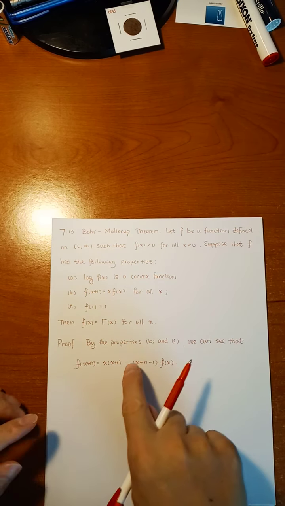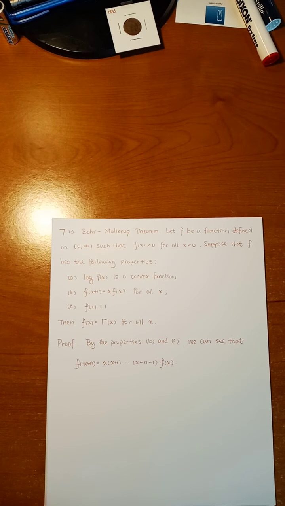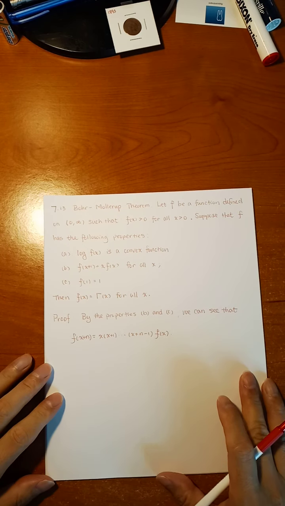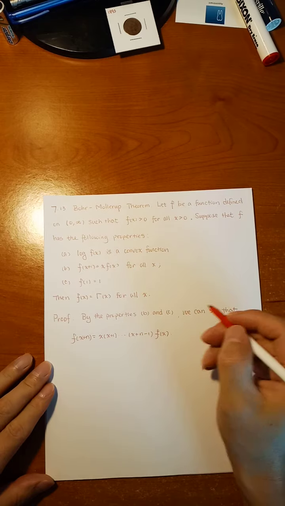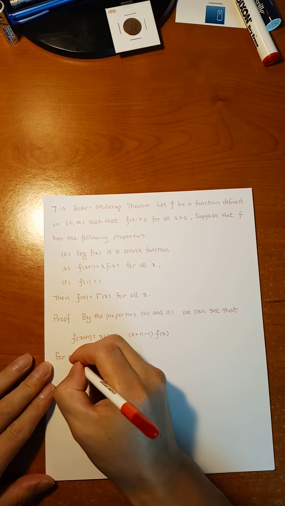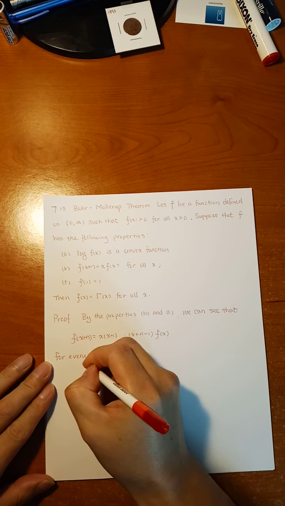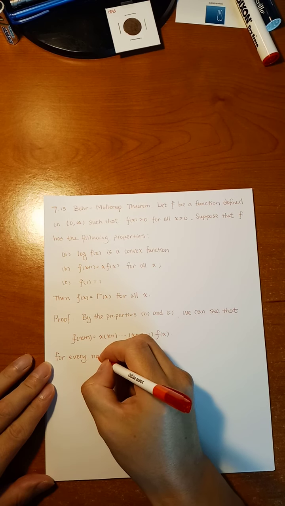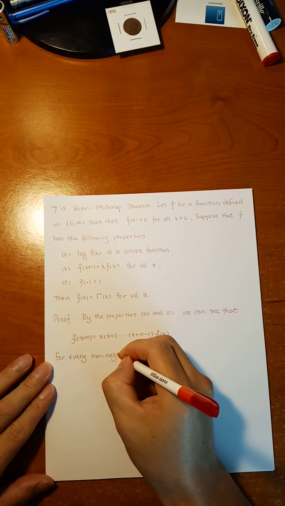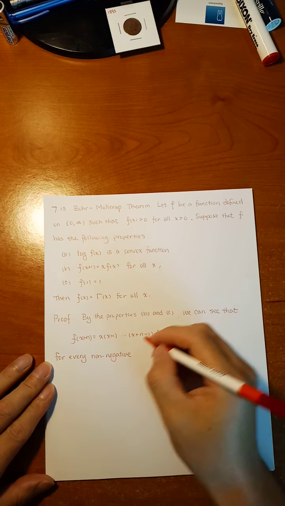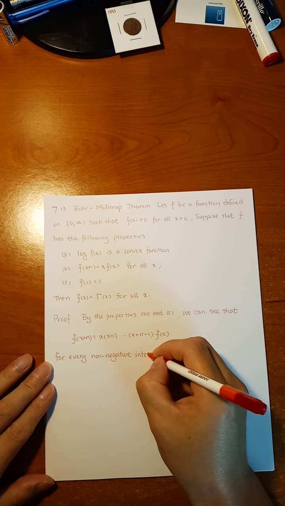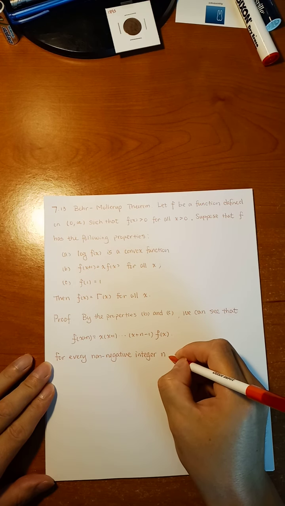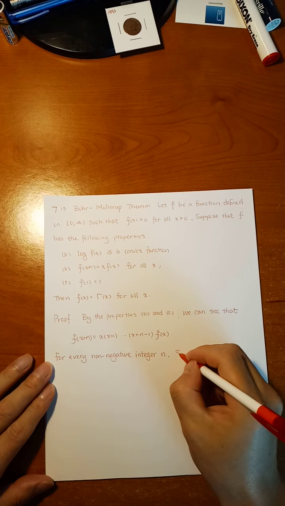Right? You just iterate by B several times, for every non-negative integer n.